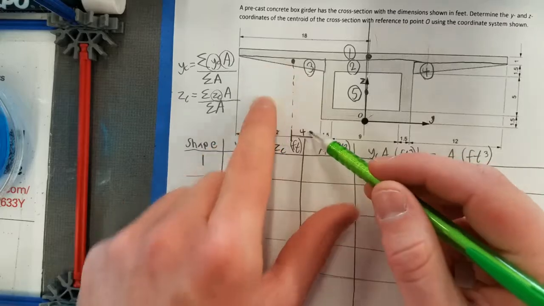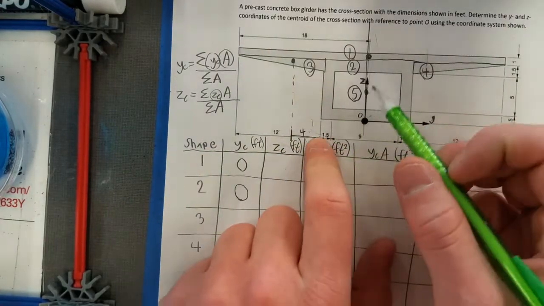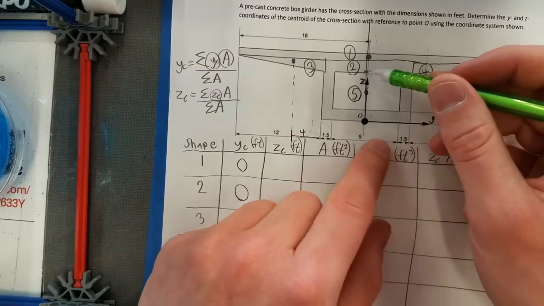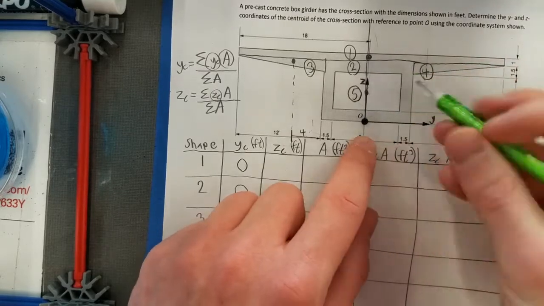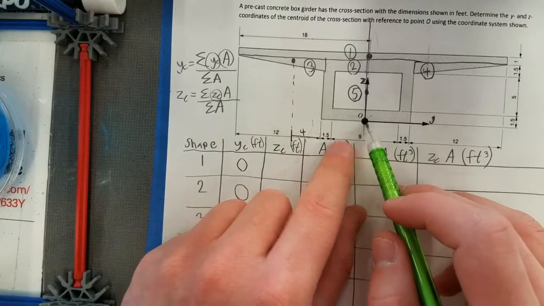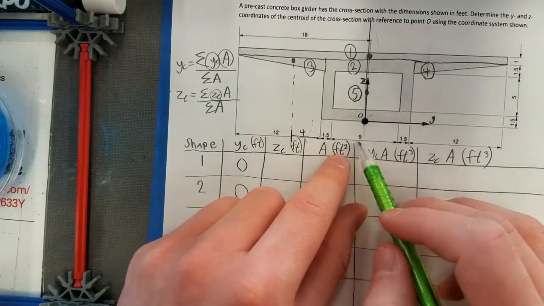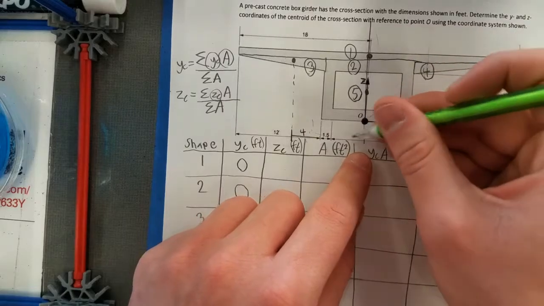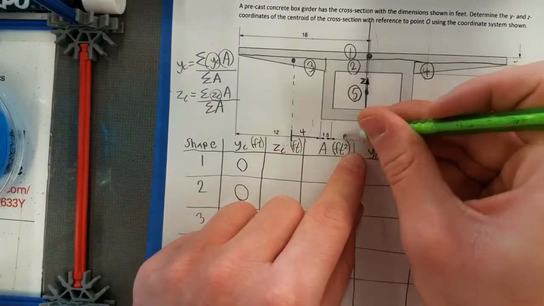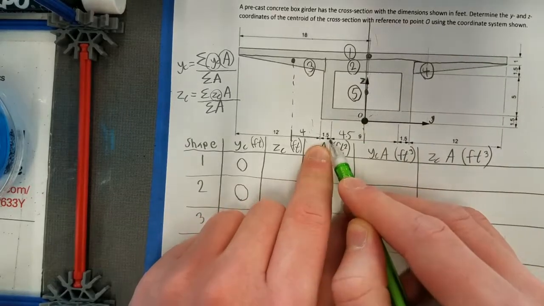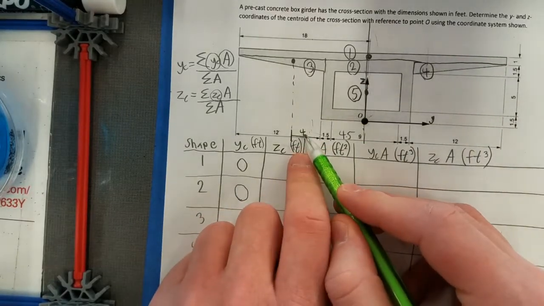And so we're not done yet. We can't just put 4 into our table here. We need to find out what it is in relation to this axis here. So in relation to this axis here, if we look down here, this axis happens to be right in the middle of this 9-foot dimension right here. And so that means that from the middle to the end here, we've got 4.5. And then we've got 1.5 right here. And then we've got 4 down there.